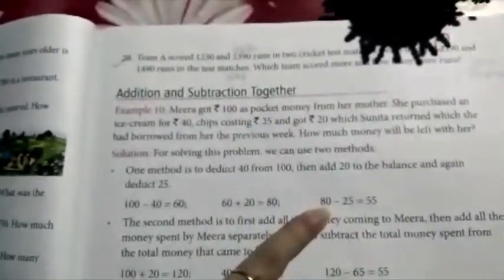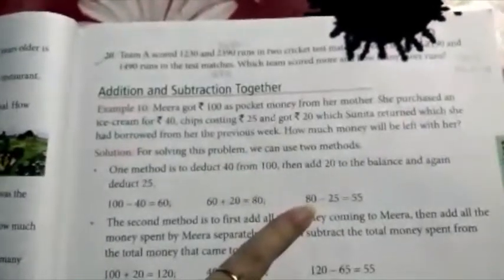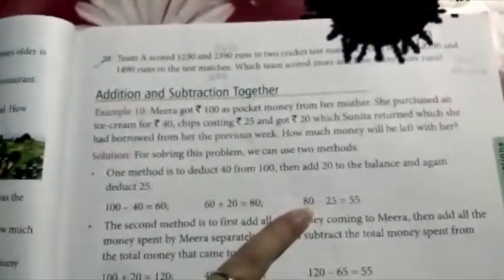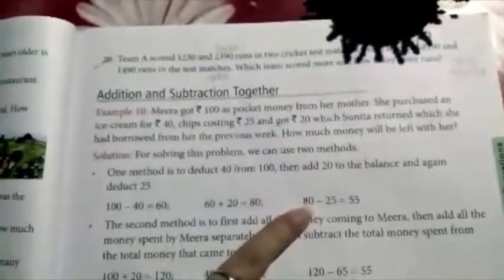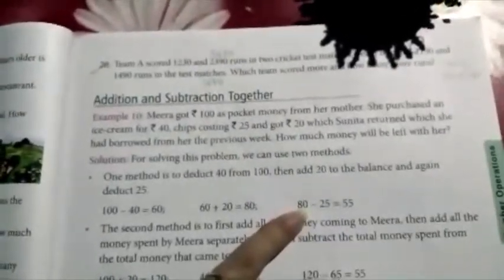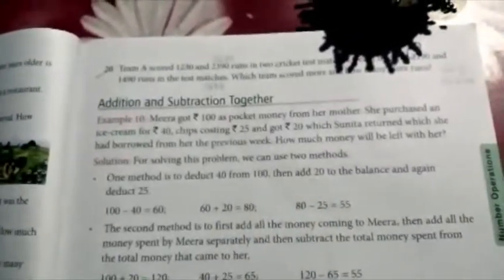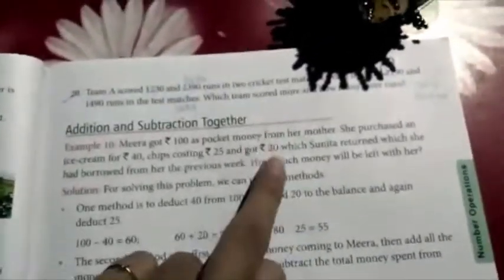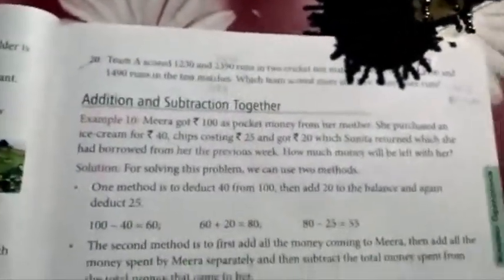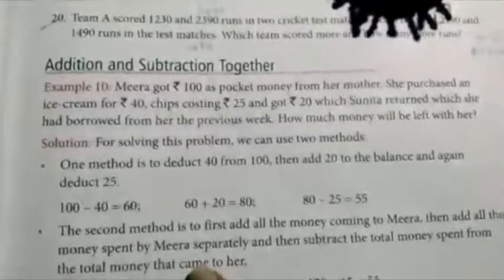Again we will do subtraction. She also has to give 25 rupees to the shopkeeper for the chips. So 80 minus 25 is 55. So this is the answer, the money left with Meera. This is the first method.